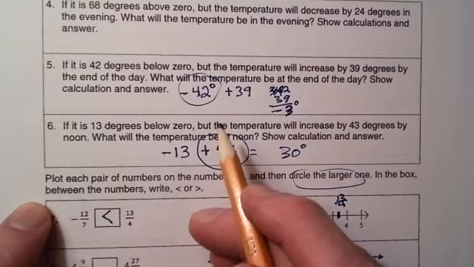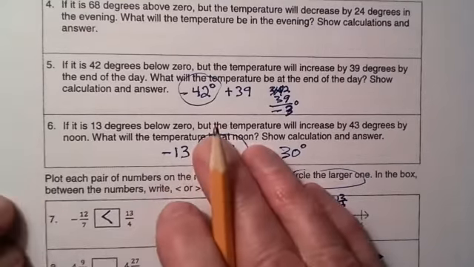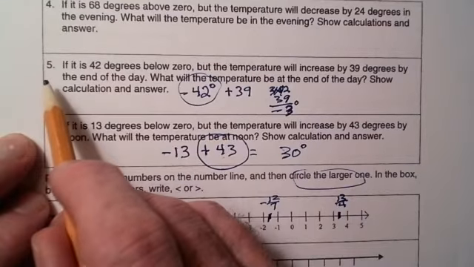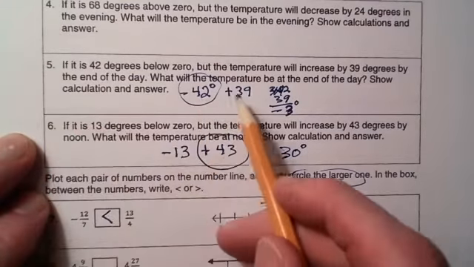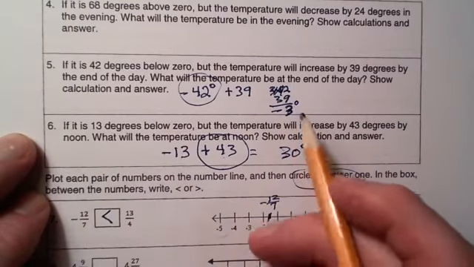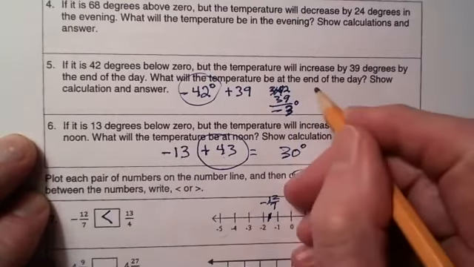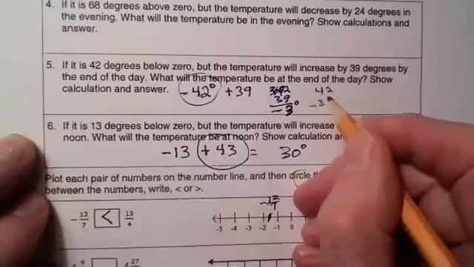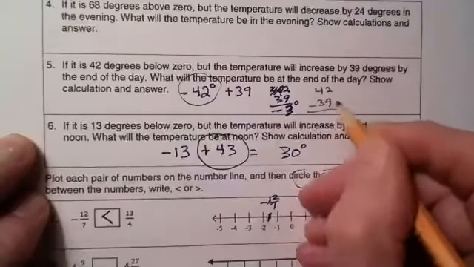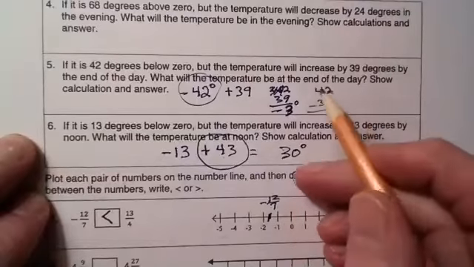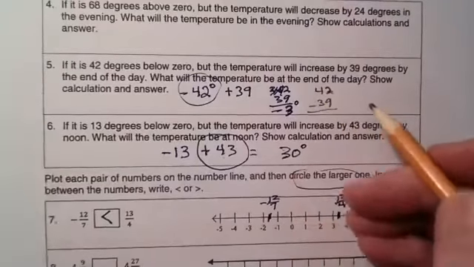If you don't have the test in front of you but you're taking notes, just write number 5, because you'll be able to match this up, and then write down my notes. That's all messed up there because I should rewrite it here. It's 42 minus 39. The reason it's messed up is because I had to borrow. You couldn't subtract 9 from 2, so I had to borrow from the 4.